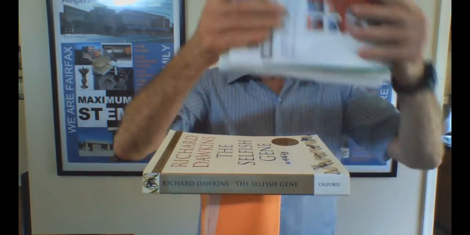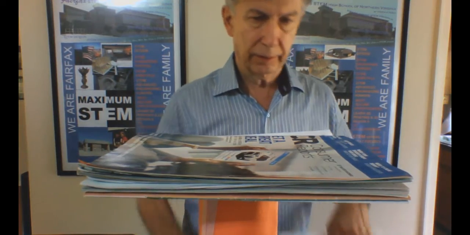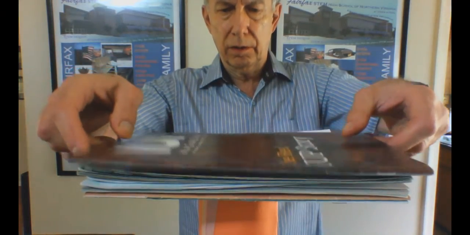I'm going to put the additional weight that the triangular column collapsed under. Another weight. Okay, so this is the square column, the strength of the square column, this much book.